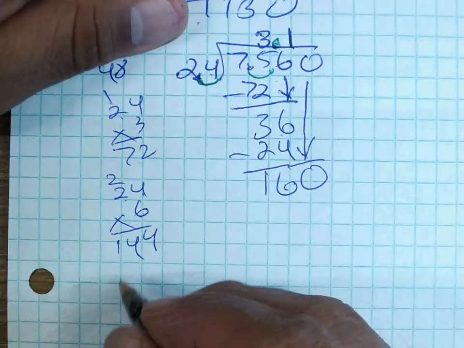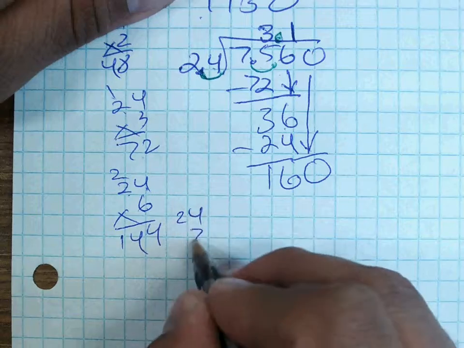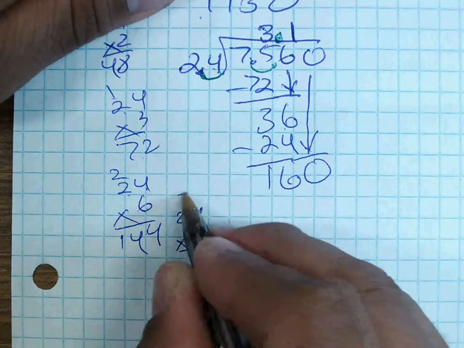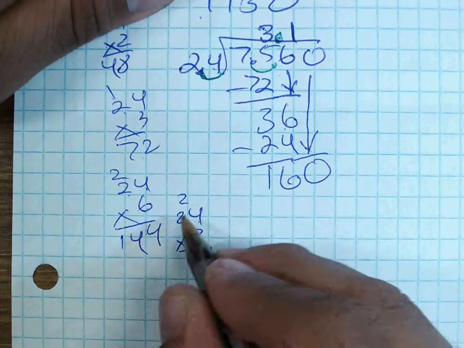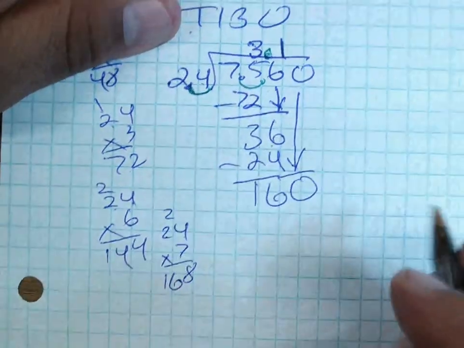Well, let's add another 24 and let's see what I get. And I get 24 times 7. 7 times 4 is 28. 7 times 2 plus 2 is 168. I'm going to go over, so I'm going to go with the 6.